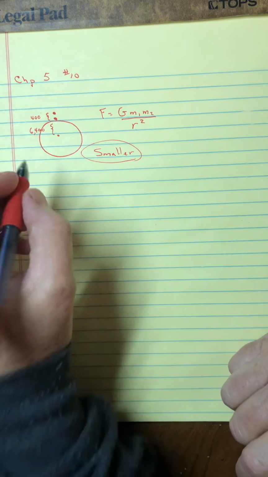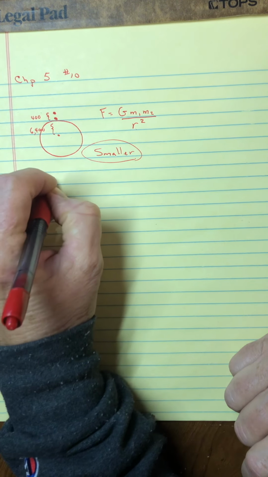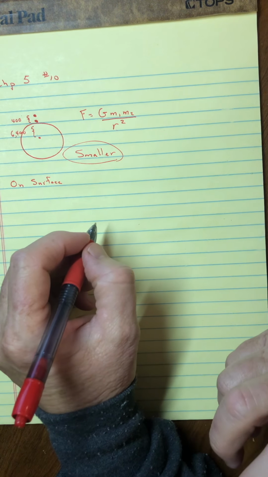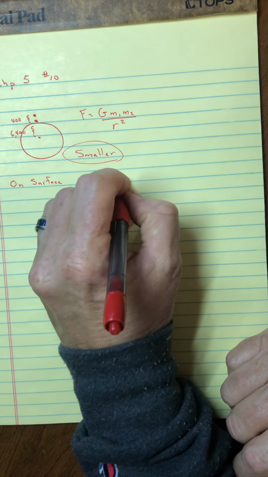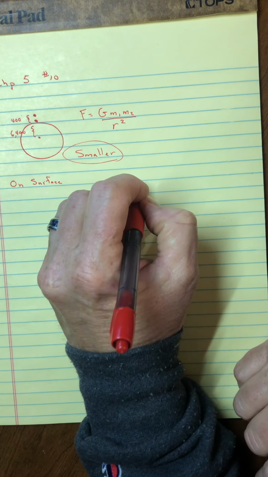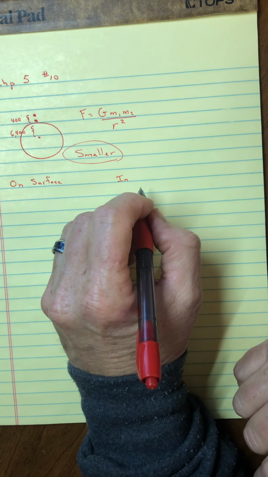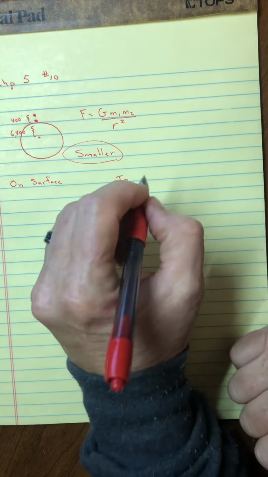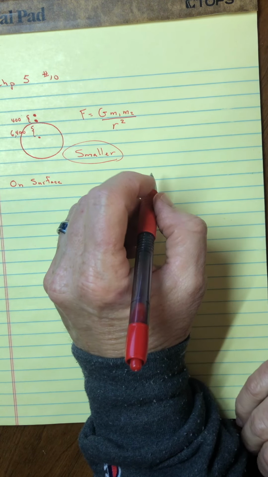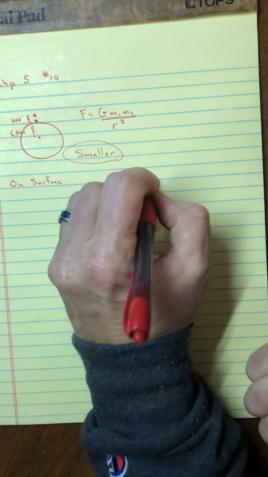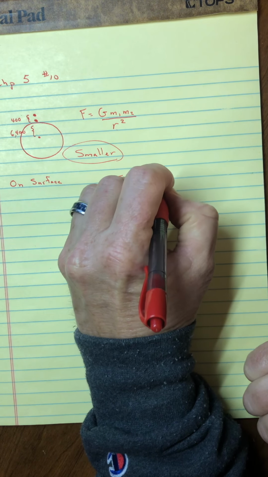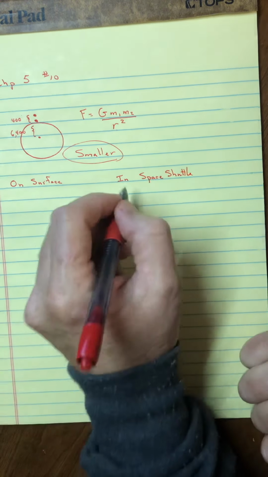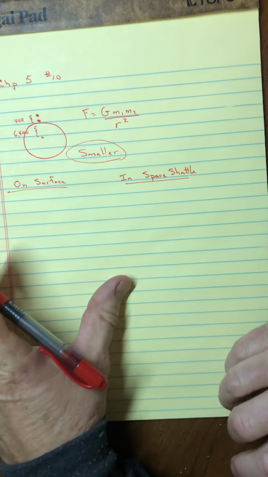Okay, so let's say you're on the surface. I'll just put on the surface, compared to above a surface. And so I'll say in, did they say space shuttle or the space station? Let me come back here. When you are riding in the space shuttle. All right, so I guess this is a little old question because the space shuttle doesn't launch anymore. But let me just say, all right, we're going to be in the space shuttle. All right, and I would maybe compare these two, and it would look something like this.